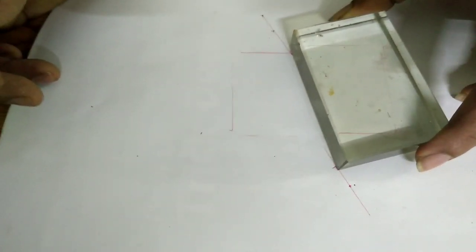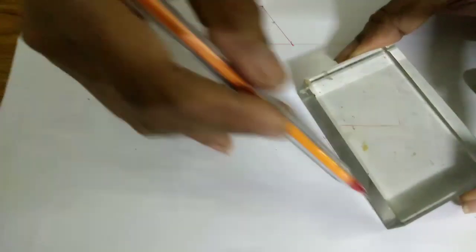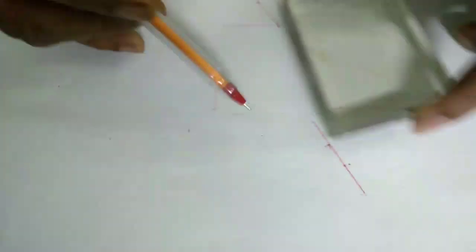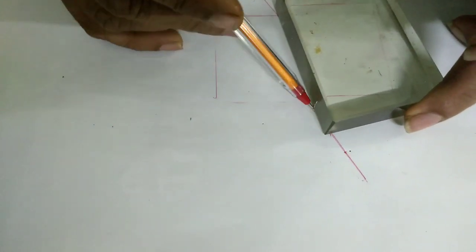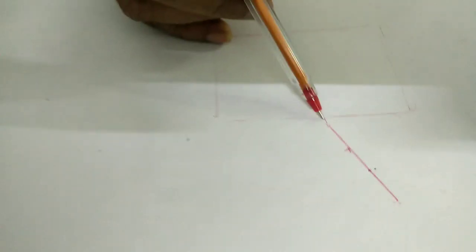Actually here the change in the position takes place. We'll draw it properly. You can see it. See now, here the change in the direction takes place. This is the incident ray. Here the refraction takes place, and here. That is the reason we'll get it this way.